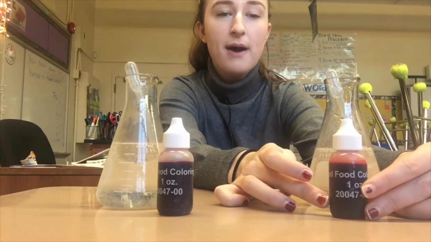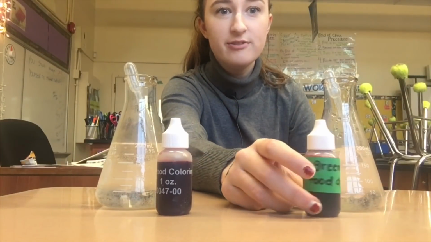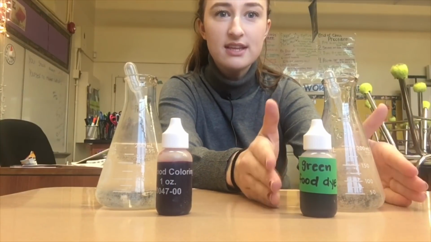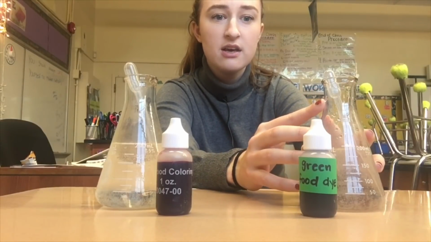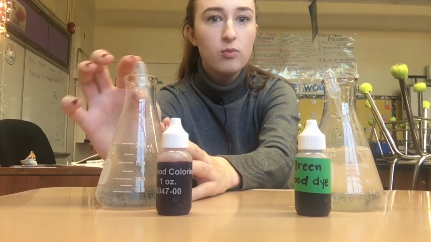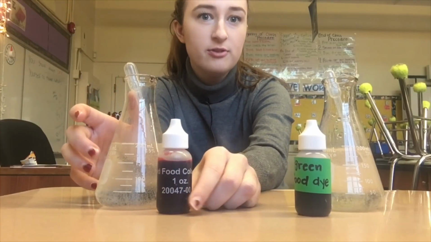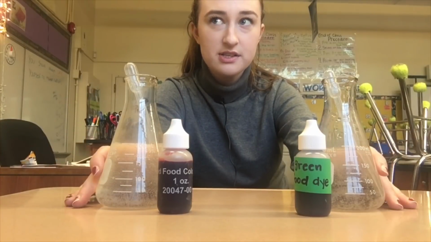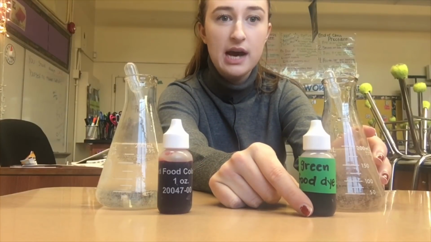And for the example in the PowerPoint, we switched out the red food dye to have green food dye instead. So over here, we have everything the same. We have one pipette, 200 milliliters of water, an Erlenmeyer flask, but then we have green food dye over here. Over here, we have one pipette, 200 milliliters of water, one Erlenmeyer flask, but we have red food dye. That's the difference. So we have 2 sets of materials that are exactly the same, except for one thing is switched out, and we switched out the food dye.